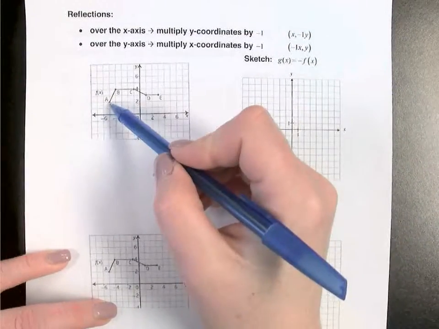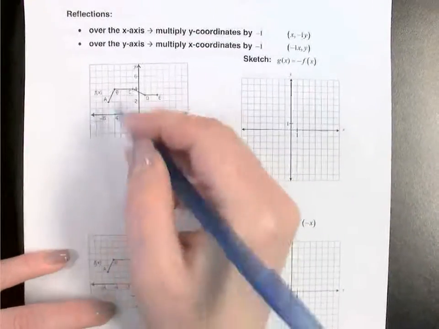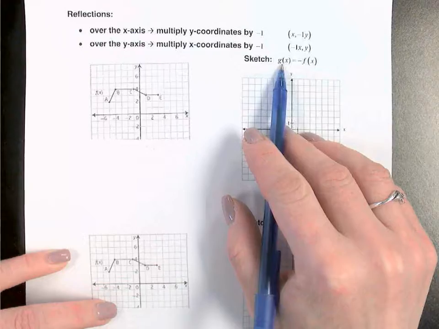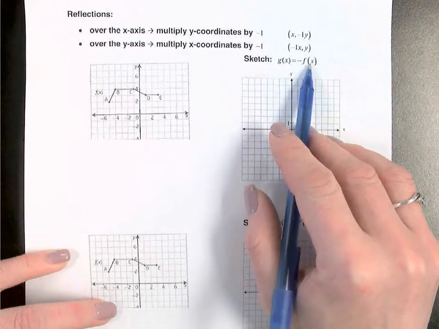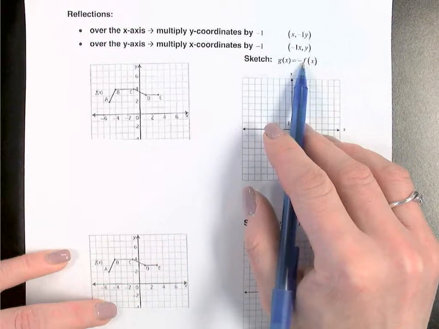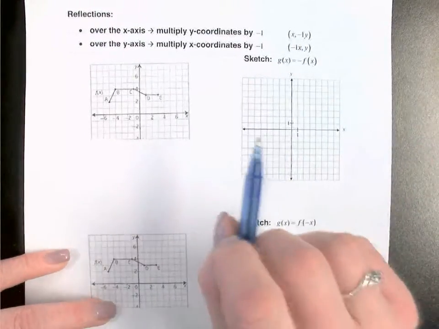If we take a look at this then, a lot of times it's easy to visualize, so if we're sketching, this is what we're going to be sketching. g(x) is equal to -f(x). Okay, so if the negative sign is in front of f(x), that means you are flipping it over the x-axis, or it's the y-coordinates that are multiplied by -1.